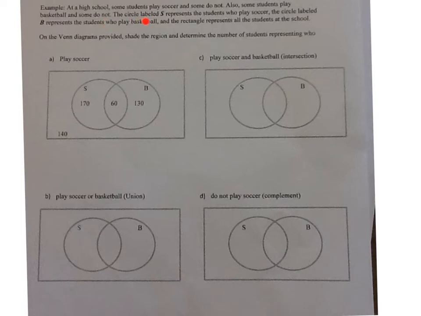The circle labeled S represents the students who play soccer. The circle labeled B represents the students who play basketball. The rectangle represents all the students in the school. On the Venn diagrams, provide the shaded region and determine the number of students representing who, and then we have these different scenarios here.